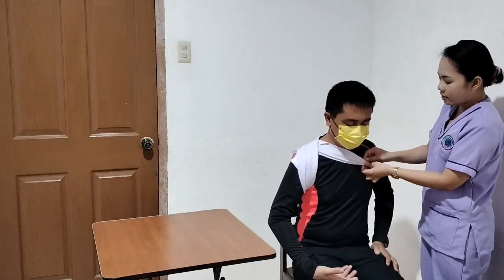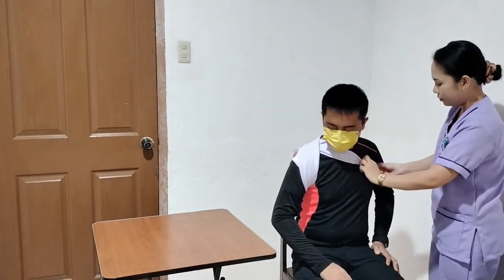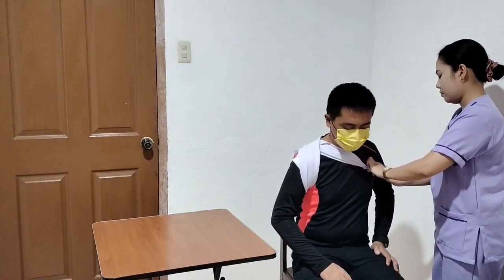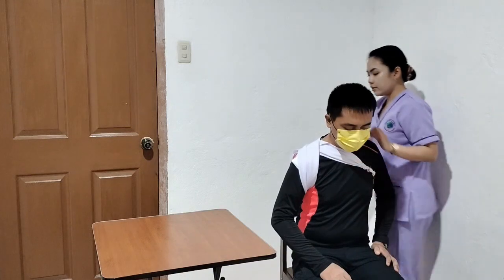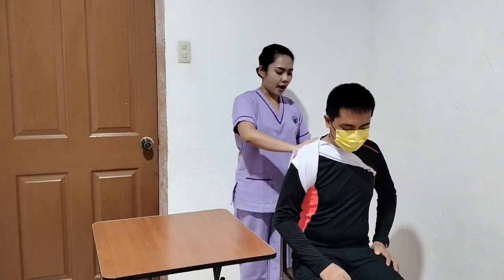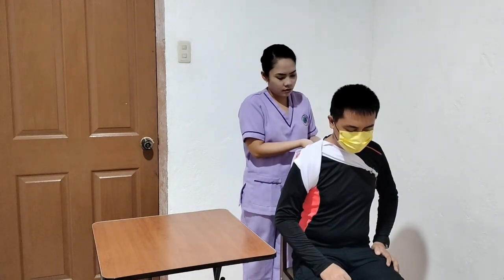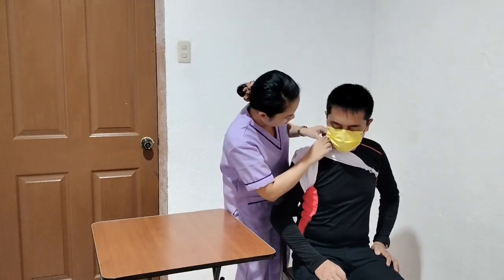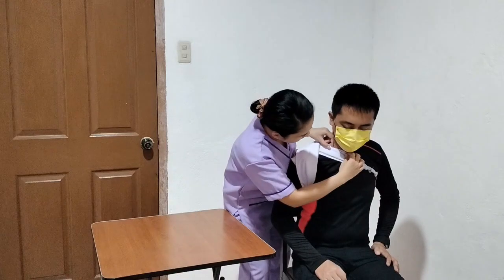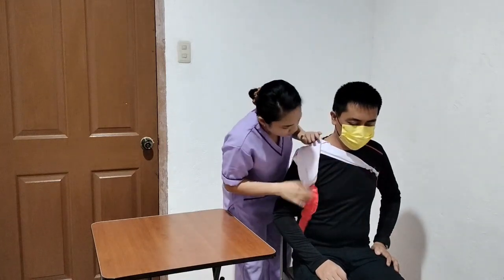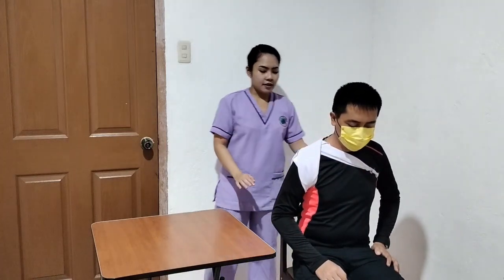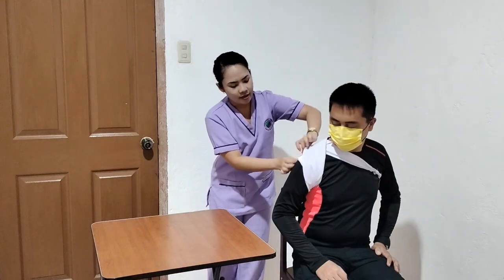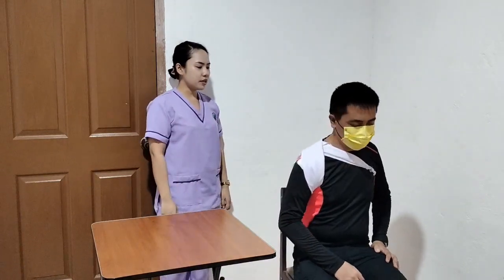Tuck the two ends inside the hem. Fix the hems at the back. And also in front. Can you please turn around, sir?